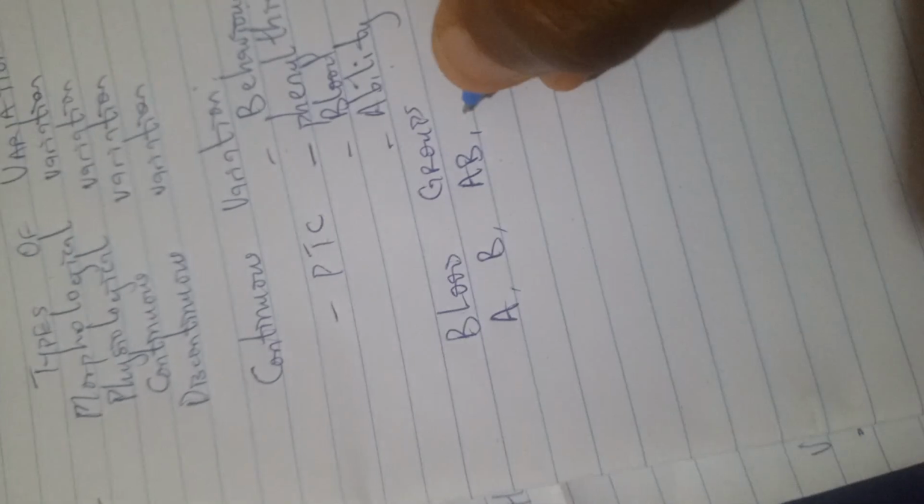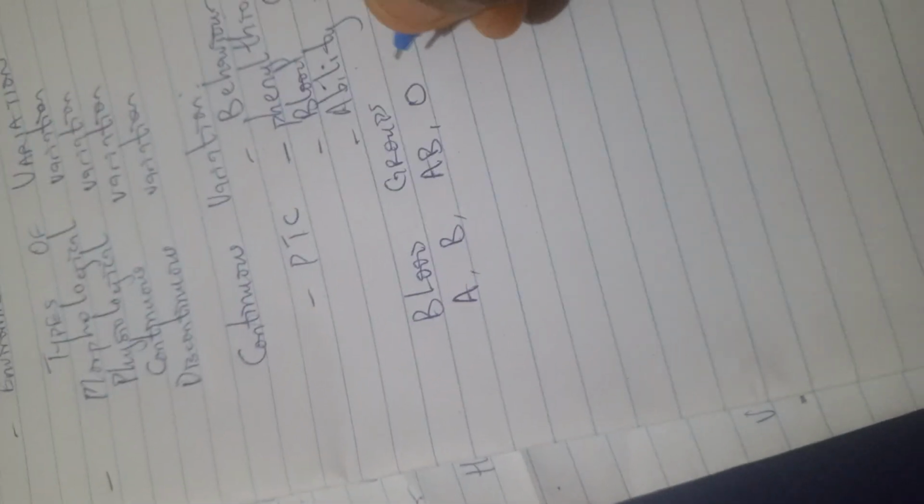Now, we're going to be looking at the blood groups. We have 4 blood groups. We have the A, we have the B, we have the AB, and we have O. Now, these are the 4 distinct blood groups.